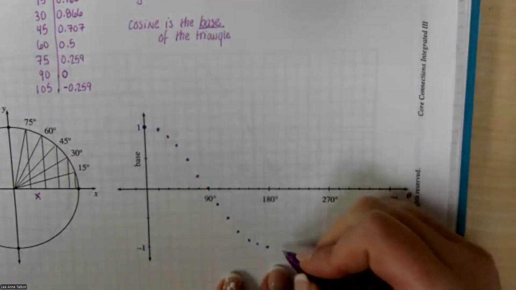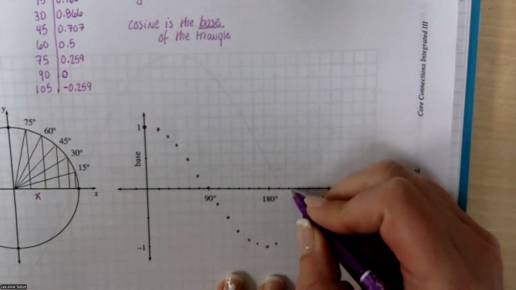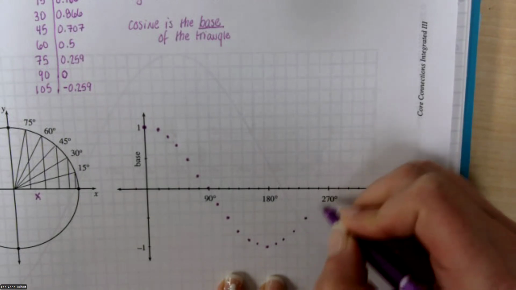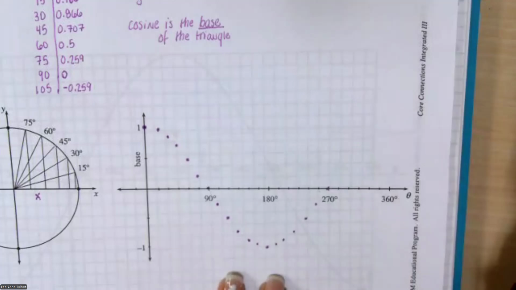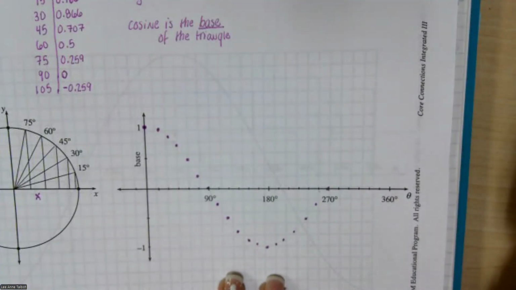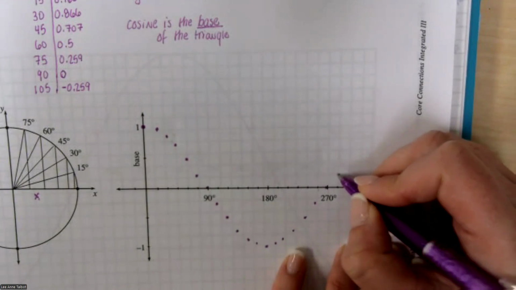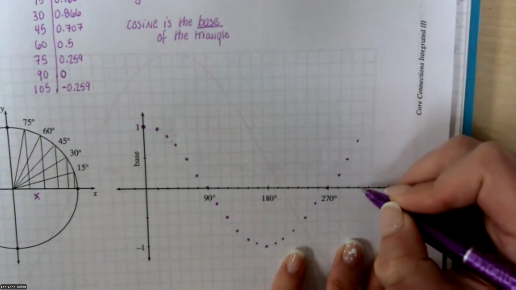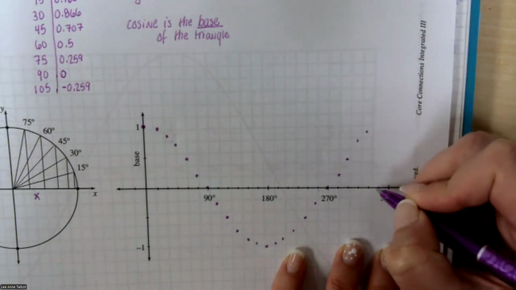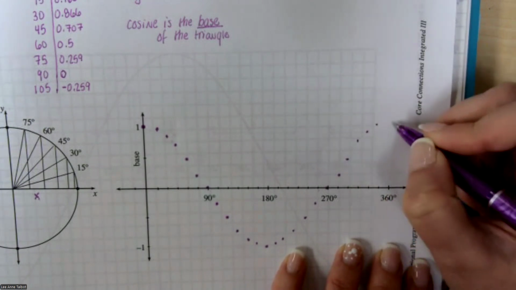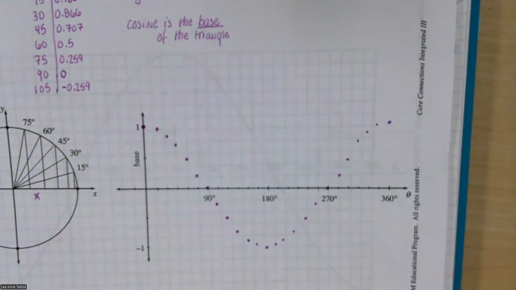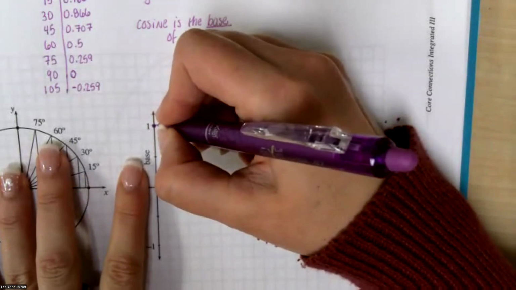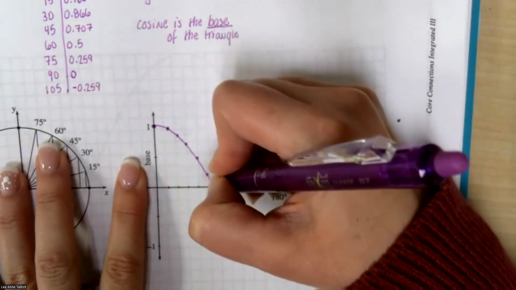And then follow the symmetry. It's going to come back up in the same pattern, and then it's going to go back up above. This is not going to be perfect. Just do your best.